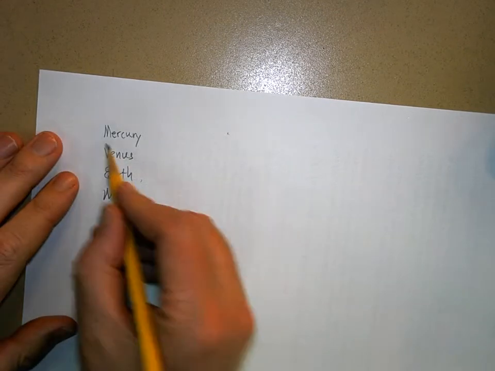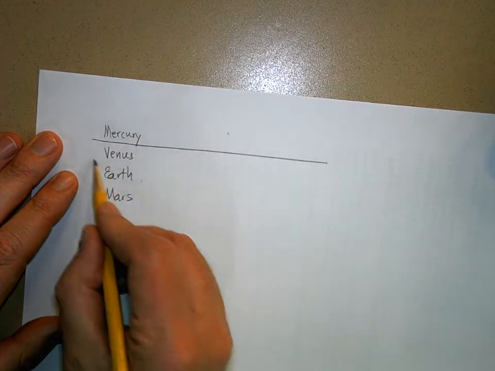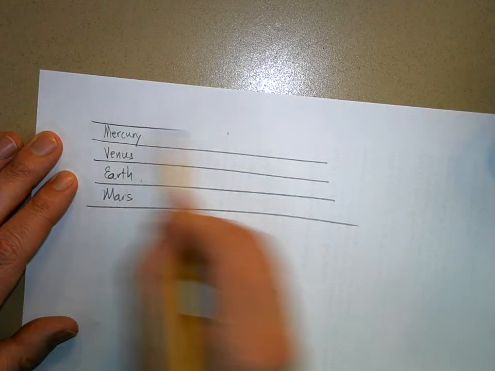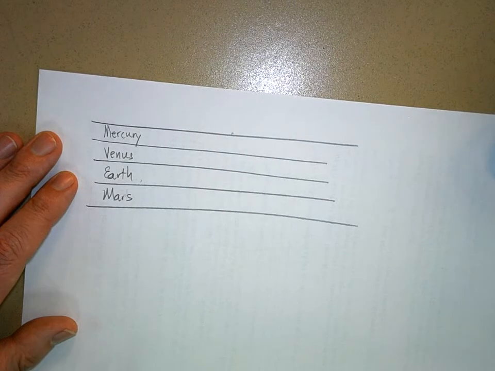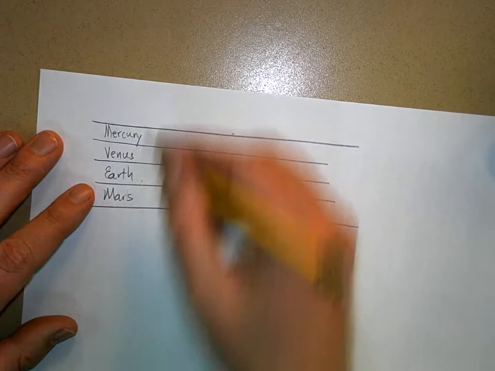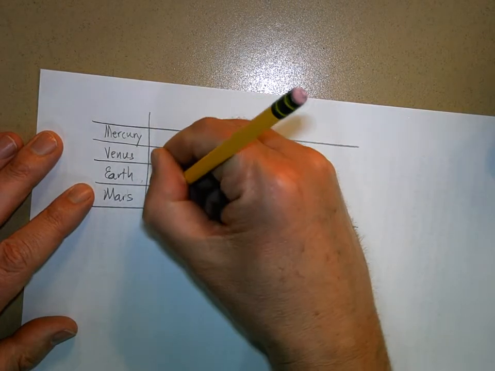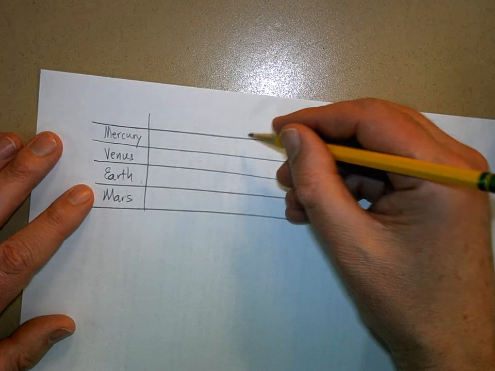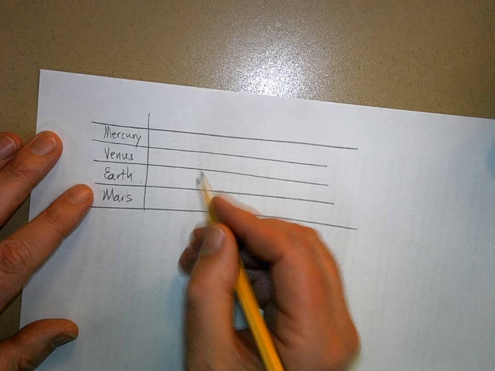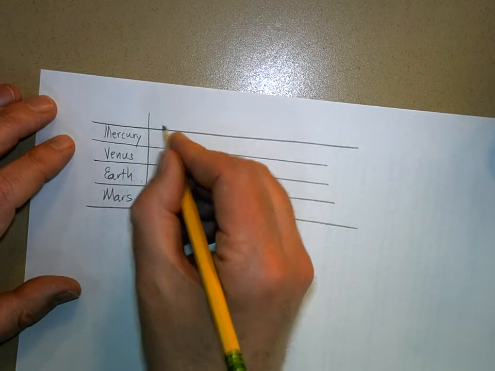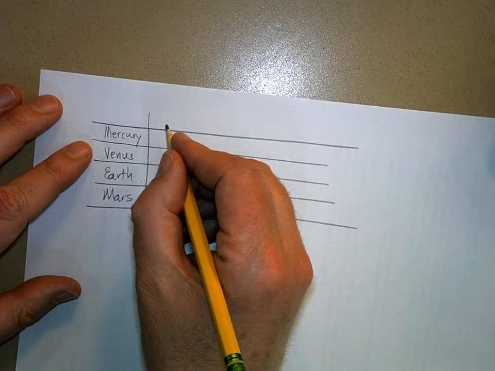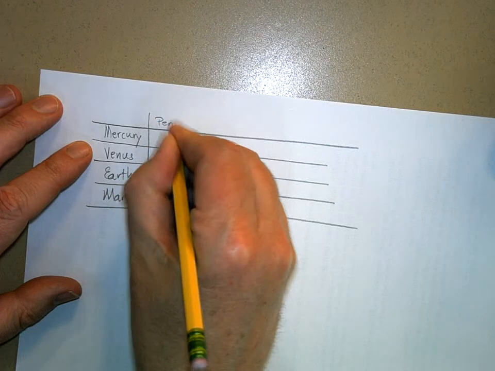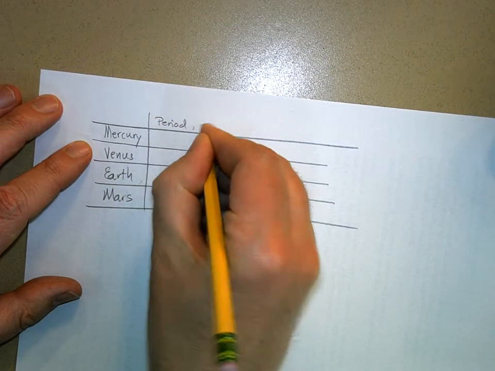So here's what we're going to do. You're going to have to do some digging, and this is going to take you a significant amount of time. I want you to figure out the period, but I want them in seconds.